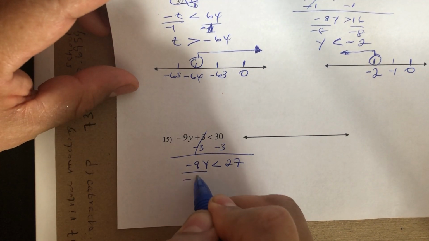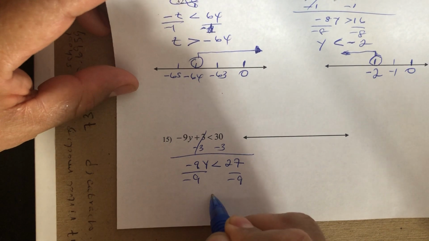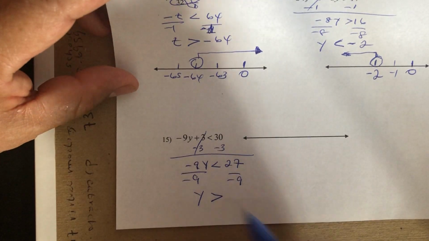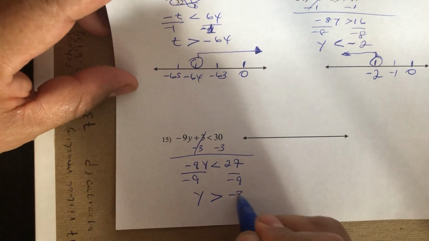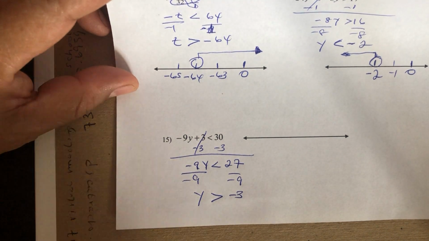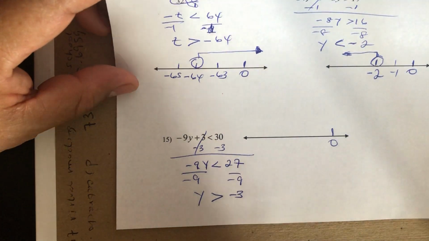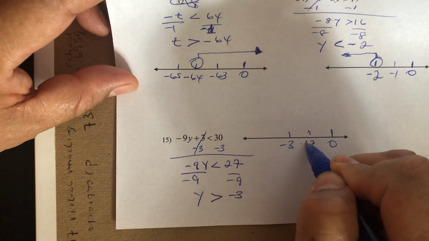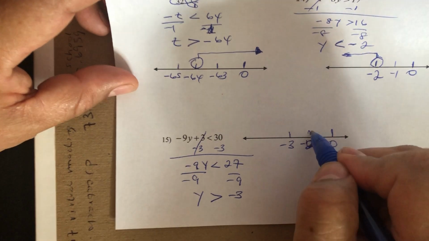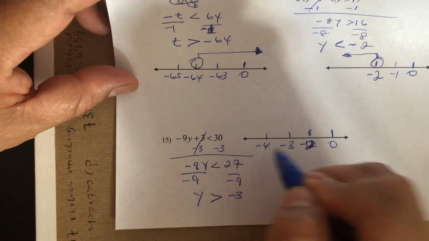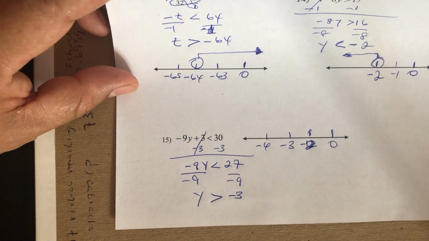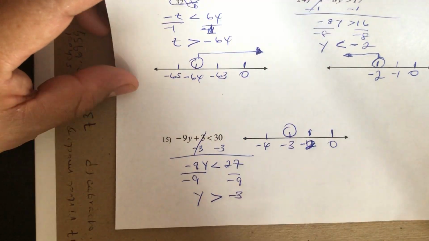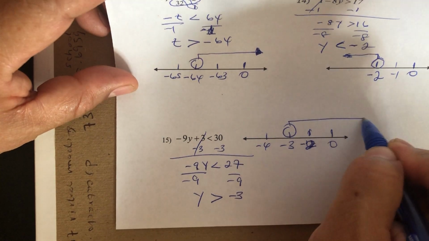So now we divide by negative 9, and because I'm dividing by a negative, the inequality sign is going to change direction. So now 27 divided by negative 9 is negative 3. All my answers were negative. Oh, shoot. So I'm going to put my 0 here. All right, I can just put negative 3 here. So that means negative 2 is there. All right. Because remember, the closer to 0 you're getting with a negative number, the larger or bigger value it has. So negative 3 is open, and it's going in which direction? To the right.